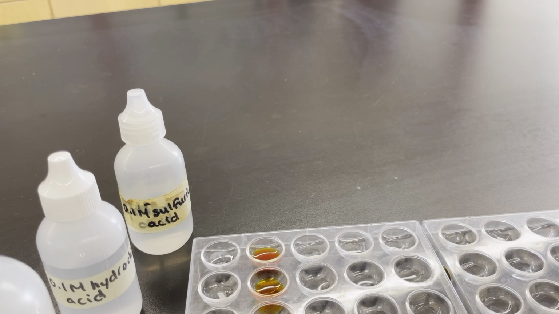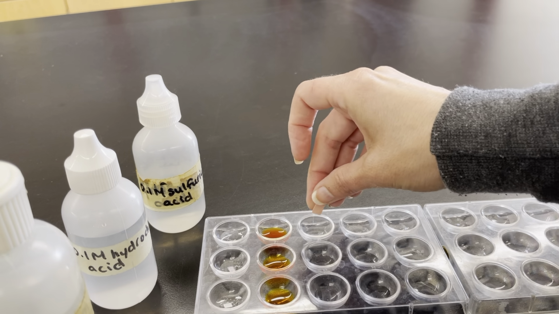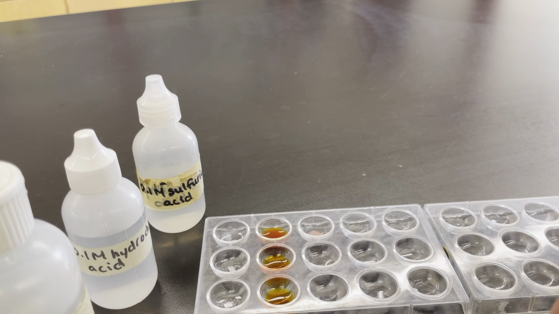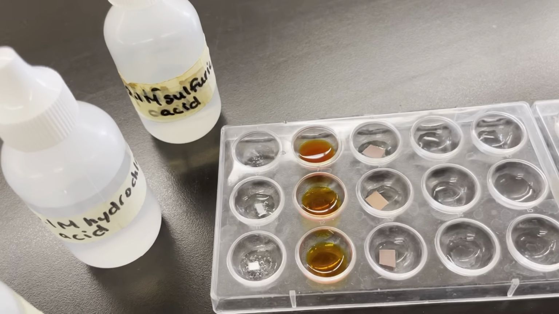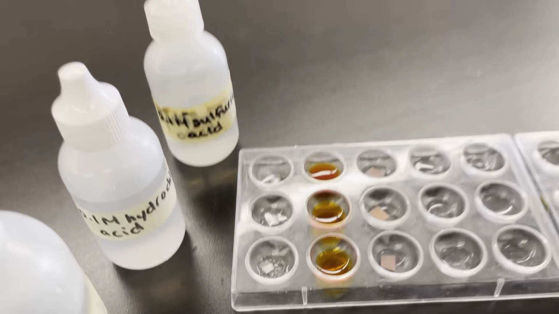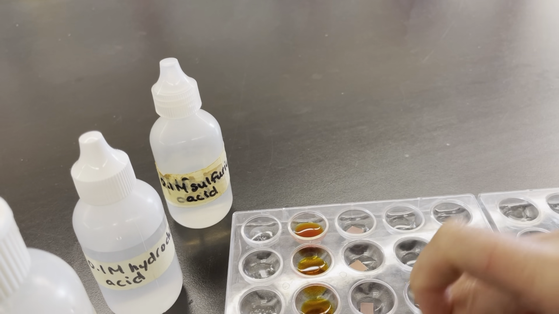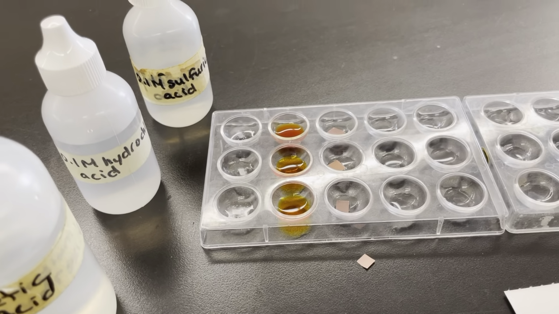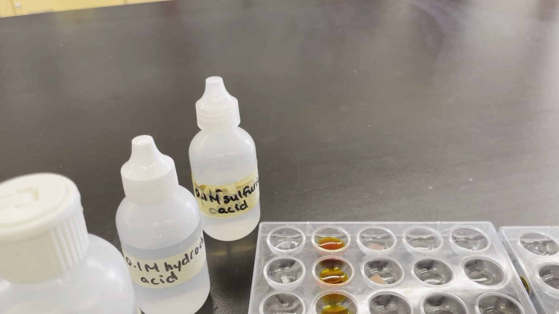Next we're going to try red litmus paper. We call it red litmus paper, but it actually looks kind of pink. We'll put it into the spots and see if anything happens. They all look the same. Just for reference, there's our original piece. I put one outside of the plate. So we're not really seeing any difference there.